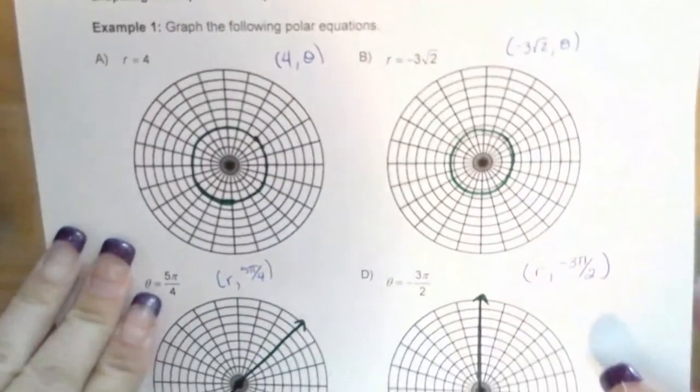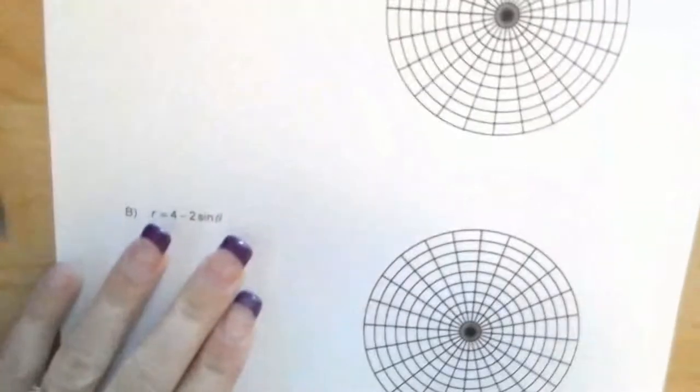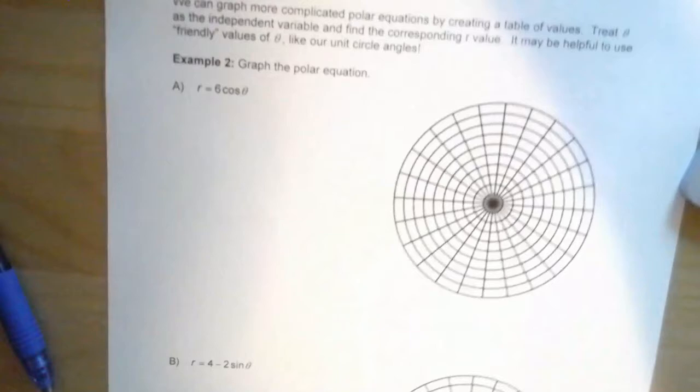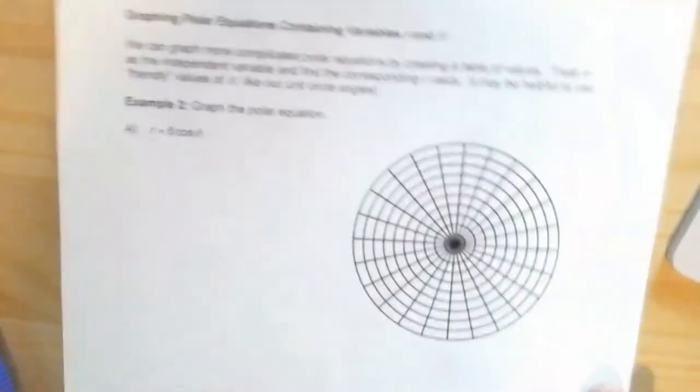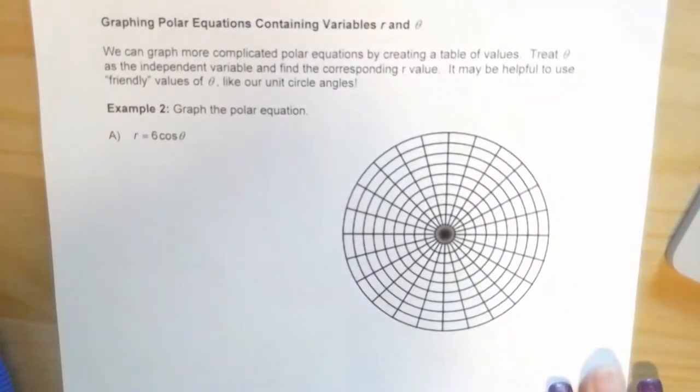Okay, next page. Let me adjust the camera. So now we're going to graph polar equations containing variables with both r and theta. Okay, so it's going to change.